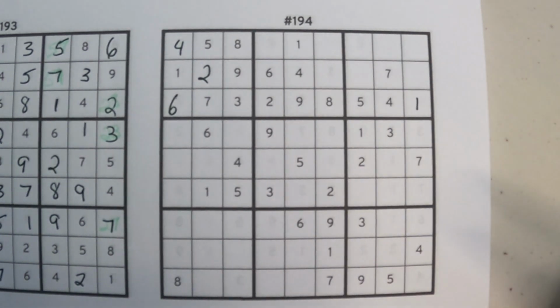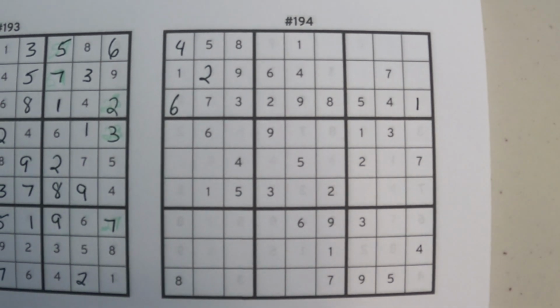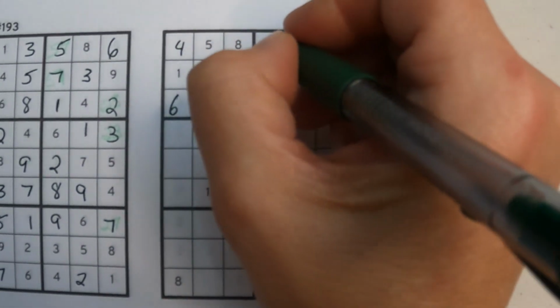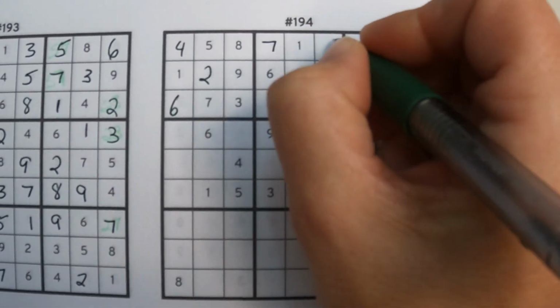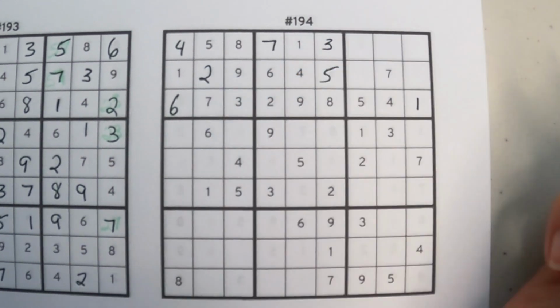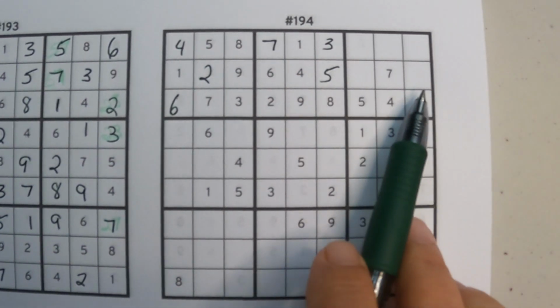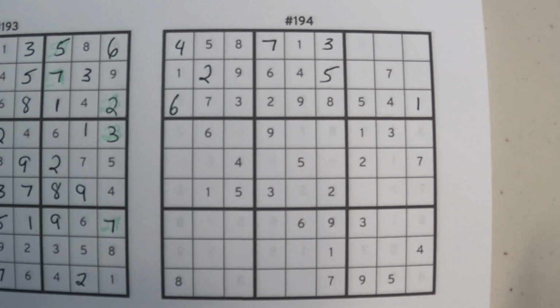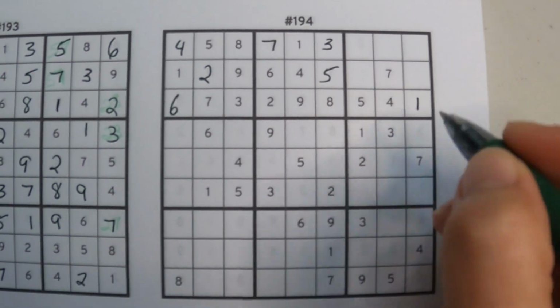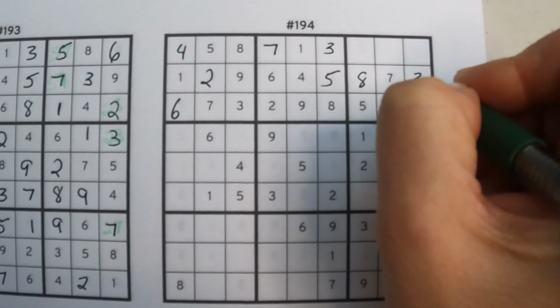For this box, we're missing 3, 5, and 7. Oh, we've got a 3 here and a 5 here, so this is our 7. That 5 makes this our 3 and our 5. For this row, we're missing a 3 and an 8. We've got a 3 here, so 8, 3.